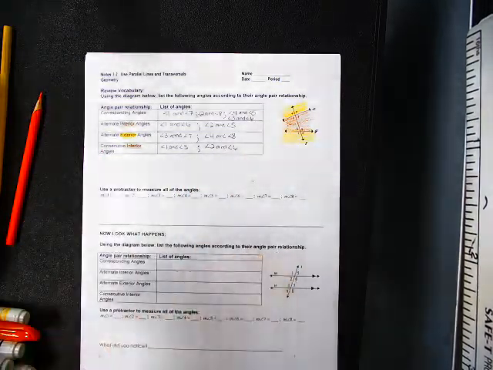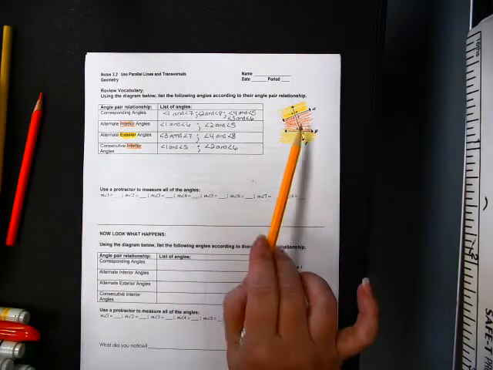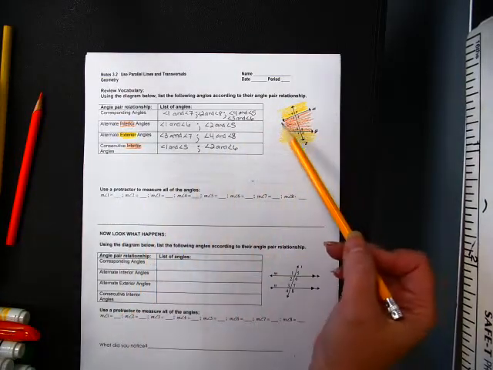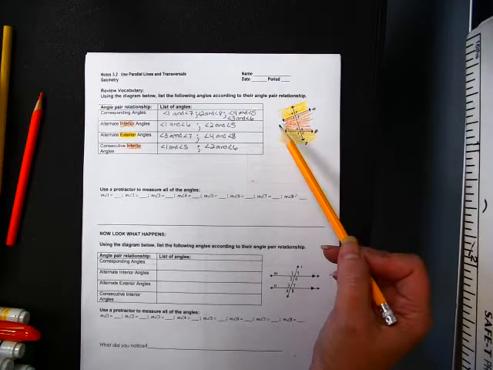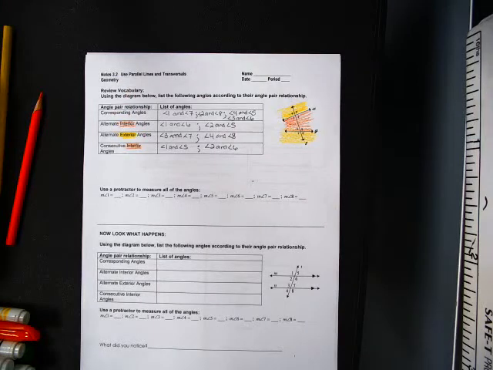Okay, so now what we're going to do is pause, and I want you to get a protractor, and I want you to use your straight edge, and I want you to extend these lines, and I'll give you just a minute to do that.